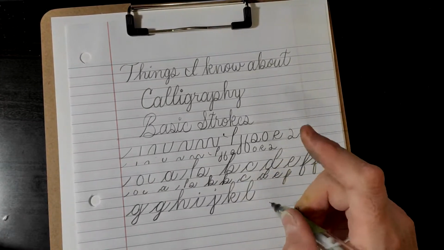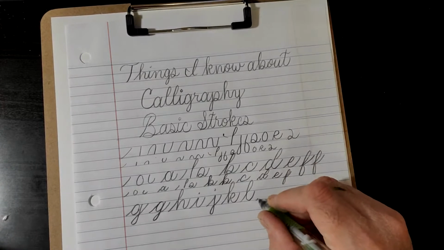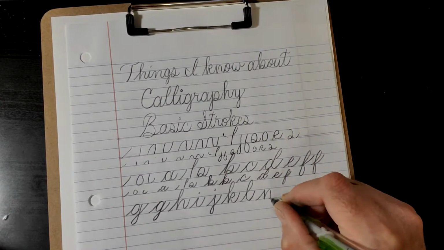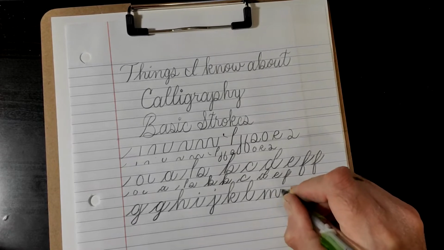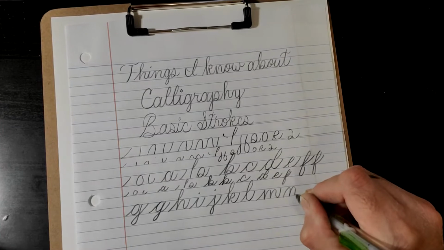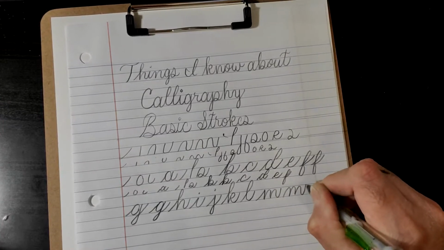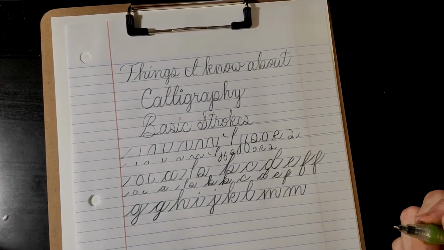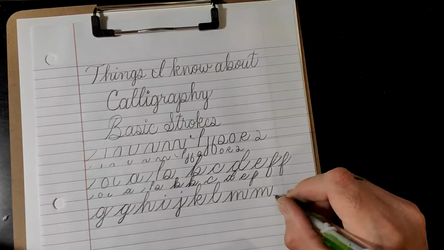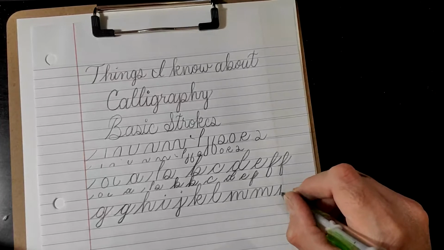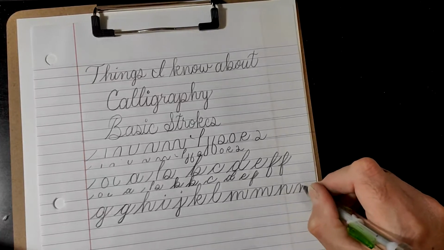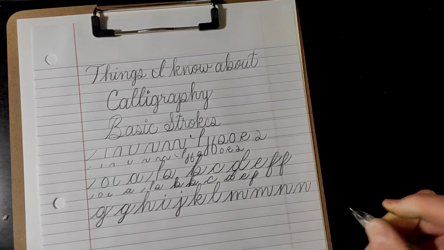M is done two ways: entrance stroke, a downstroke, an overturn, a compound curve. Or you can do an overturn, compound curve. N is just like M with only an entrance stroke, downstroke, compound curve, or overturn, compound curve.